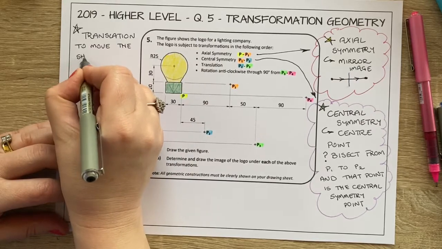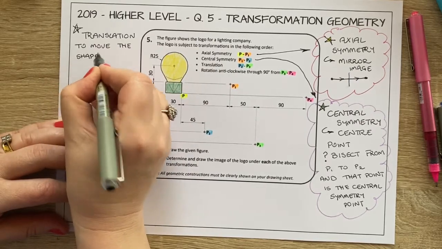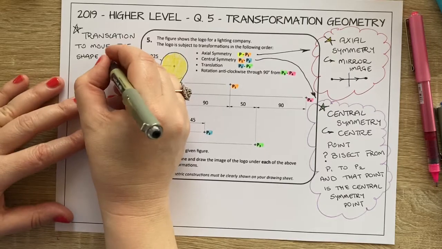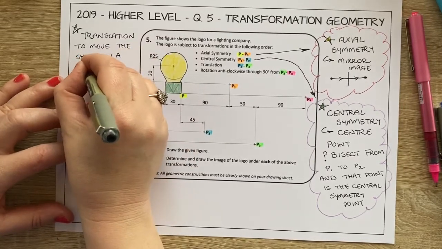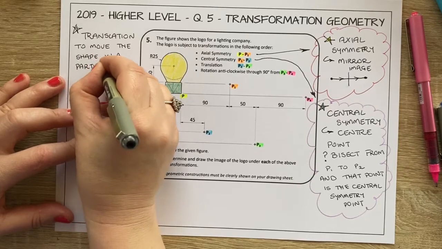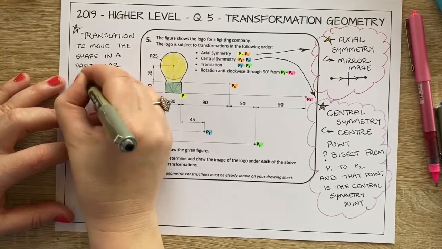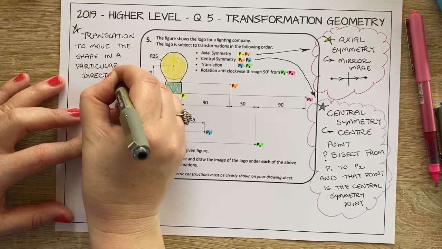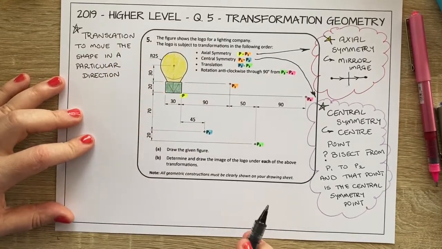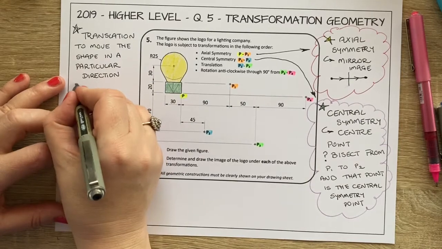I was going to say object, but it's a shape, really, in a particular direction, for a particular distance.